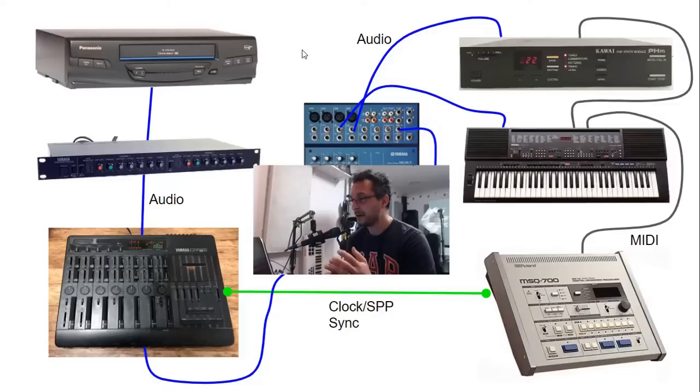So I had the Roland MSQ 700 as my sequencer, and I would play on my keyboard and record all of the arrangement parts in my MSQ 700. I could also use my keyboard to play sounds on different MIDI channels to play my Kawai sound module, whose audio outputs would feed into a small mixer. Not that exact mixer, but very similar to that one.